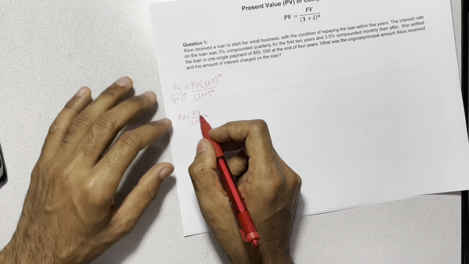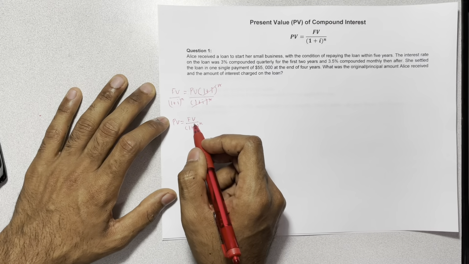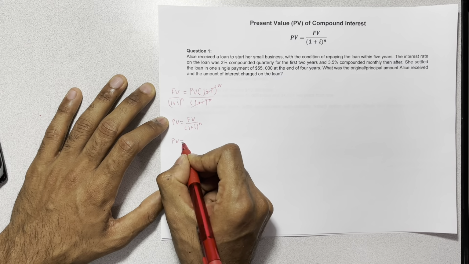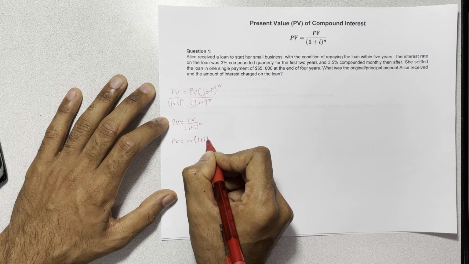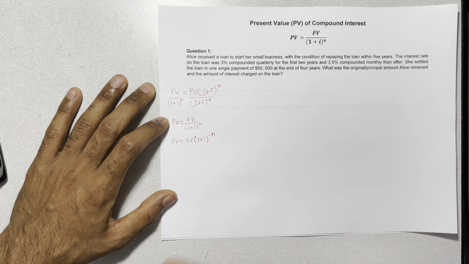Now we can also write this formula as PV is equal to future value times 1 plus I to the power of negative n.